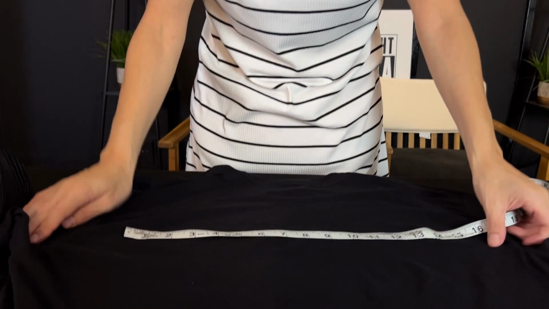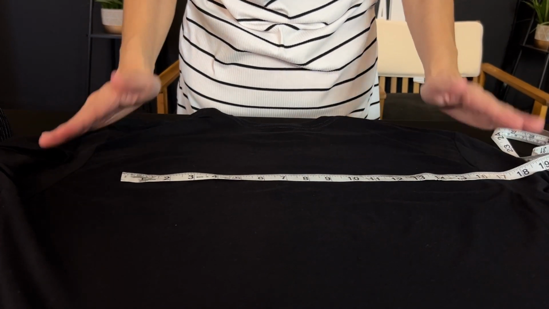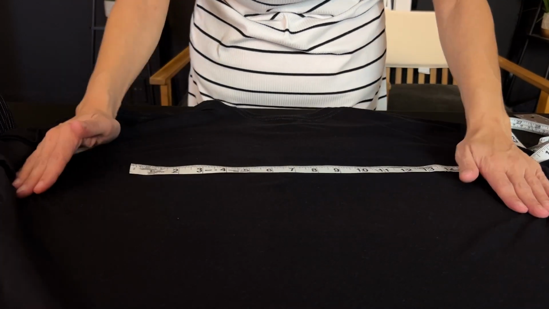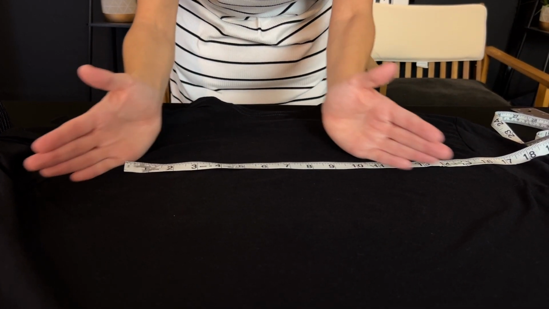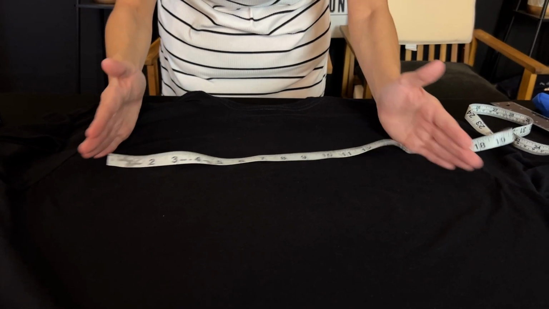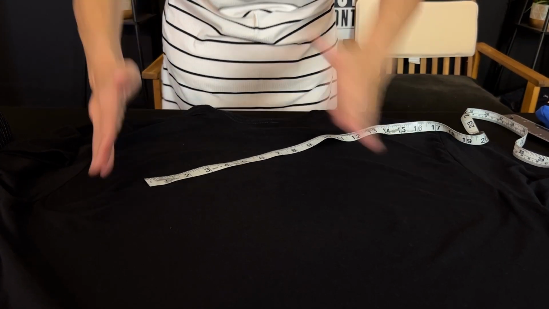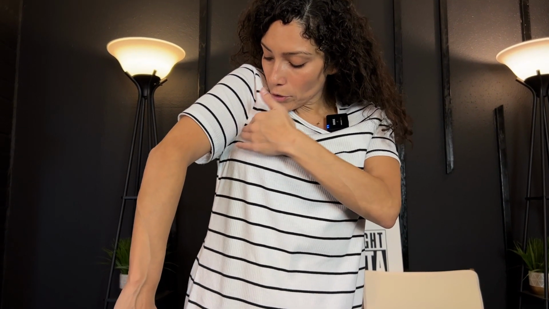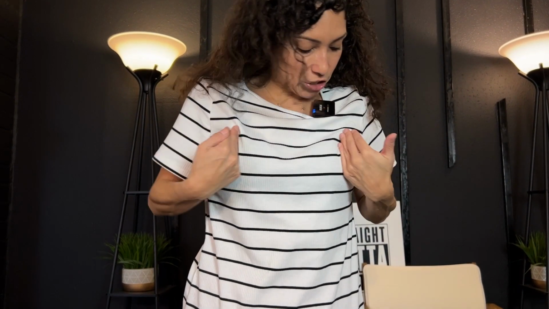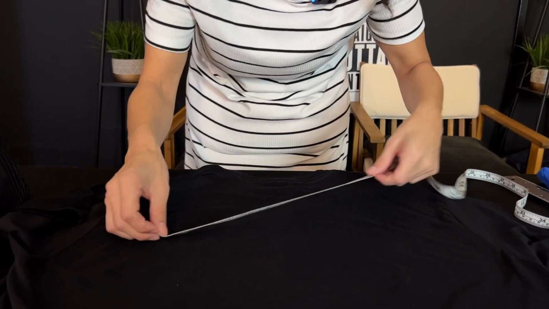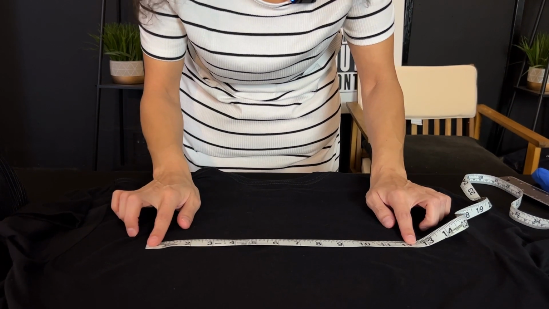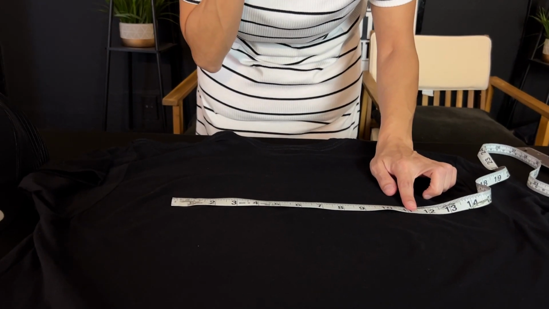First, you would go across the chest to how far you want. But remember, right in here is your armpit area, so this is probably not going to be shown. You want to go to the center of the chest, probably right here. How far from the armpit seam?